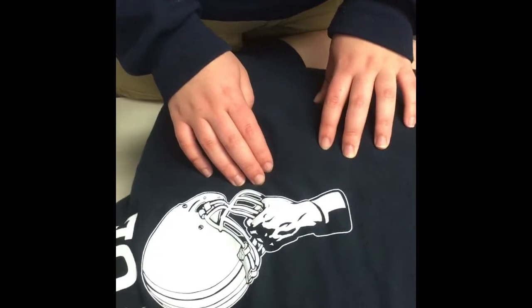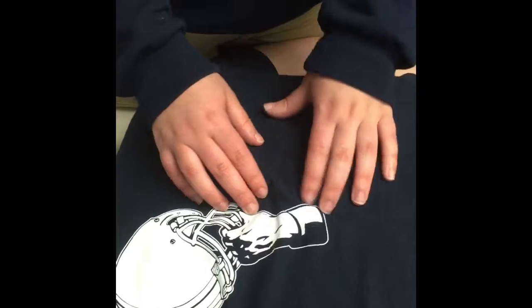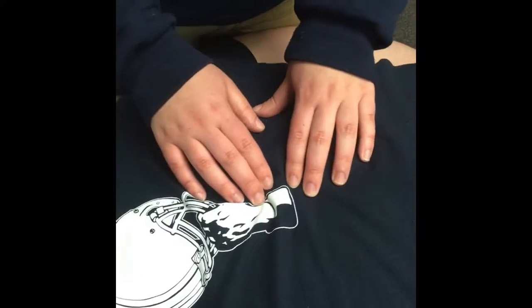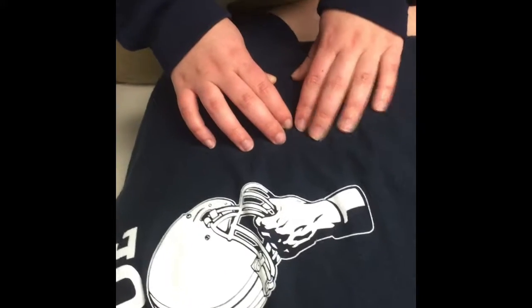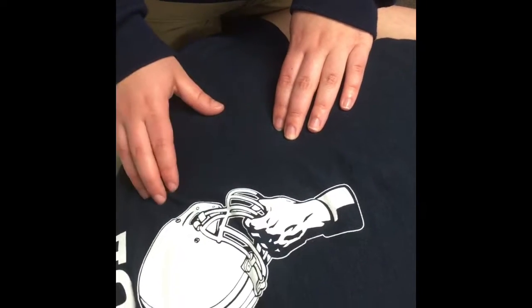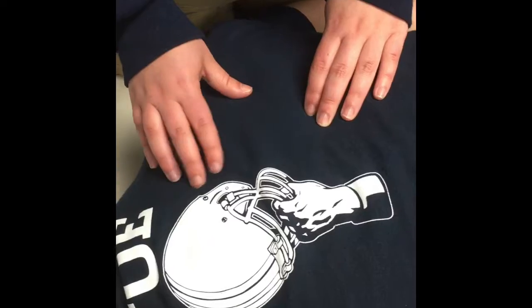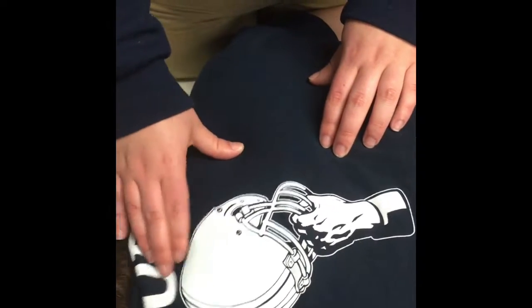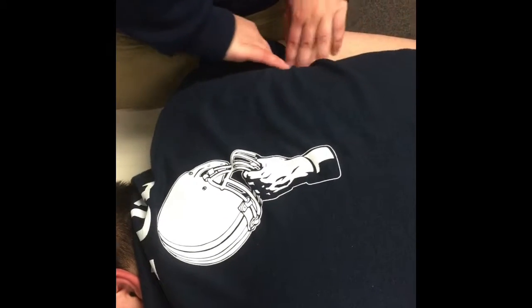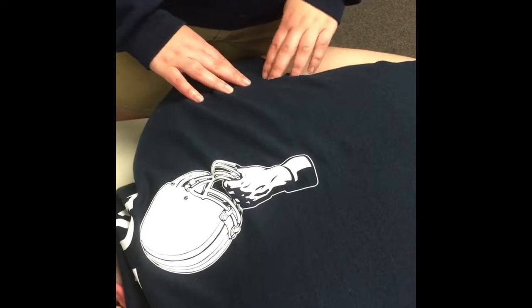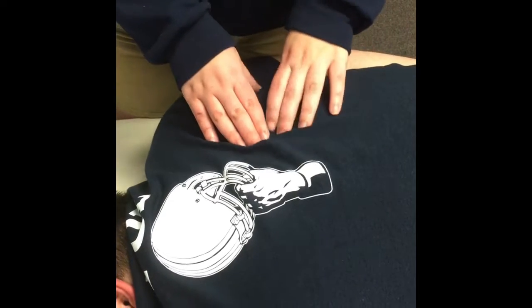The rhomboids, the origin is the spinous processes of the upper thoracic vertebrae. The insertion is the medial border of the scapula. For levator scap, the origin is the transverse processes of the upper cervical vertebrae, and the insertion is the medial border of the scapula. Serratus anterior, the origin is the outer superior border of the upper 9 ribs, which is over here, and the insertion is the costal surface of the medial border of the scapula.